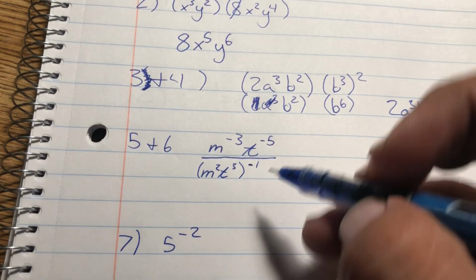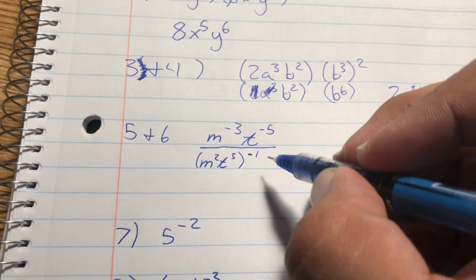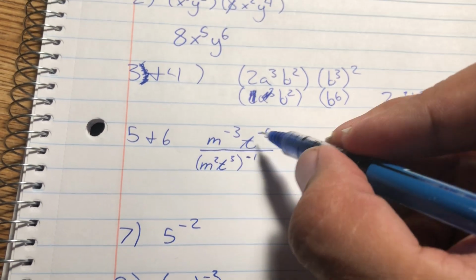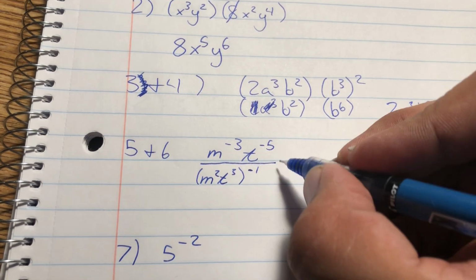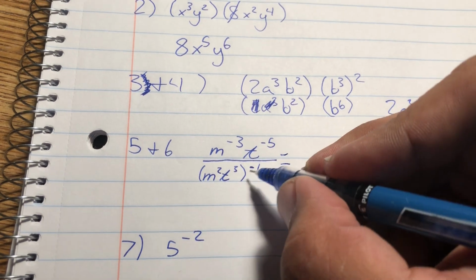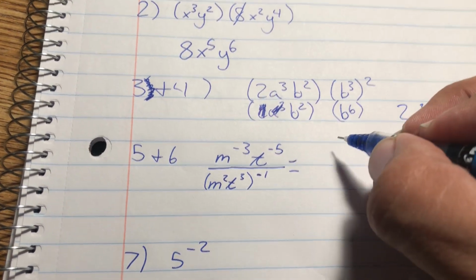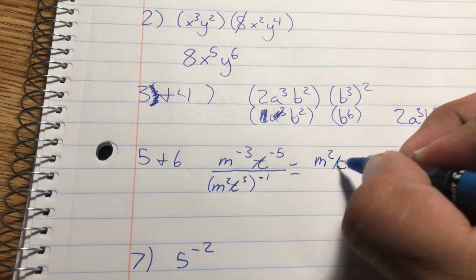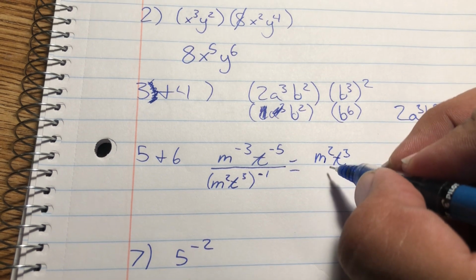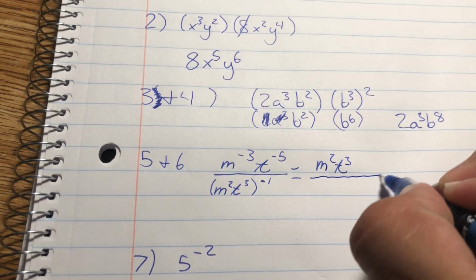Now here, for 5 and 6, first thing you have to do is fix all of this. Remember, the negative signs mean that they're on the wrong side of the fraction. So let's put everything on the right side. This is to the power of -1, so I'm going to flip it all to the top. So m to the 2nd and t to the 3rd go to the top. To the power of 1, it just stays like that. So now it's in the right spot.